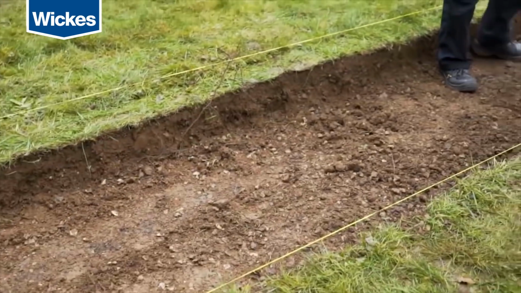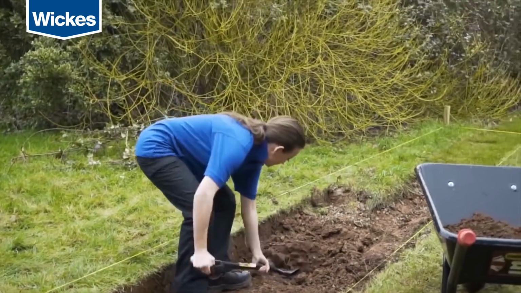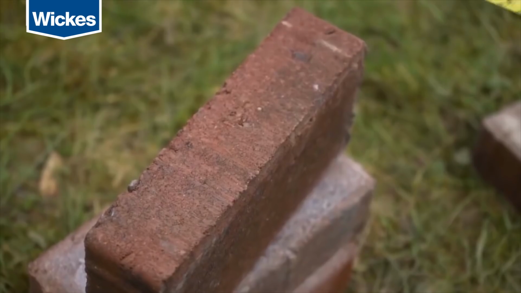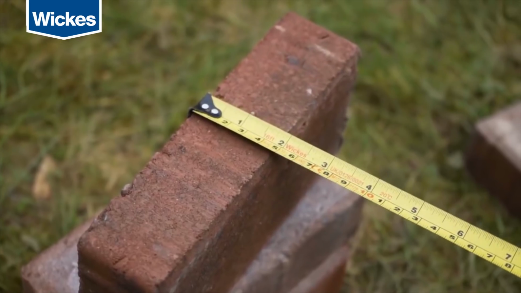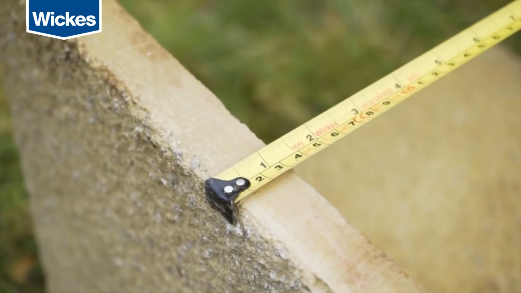The depth you'll need to dig to depends on the materials you're using. A gravel path will need a depth of 100 millimeters, whereas block paving or paving slabs will require 150 millimeters, plus the depth of the paving or slab itself.